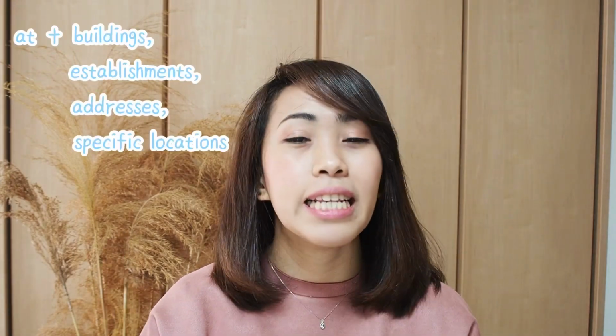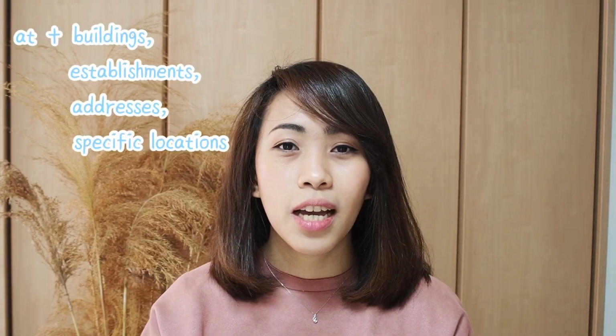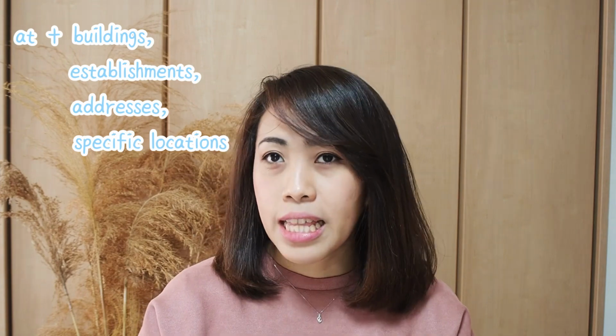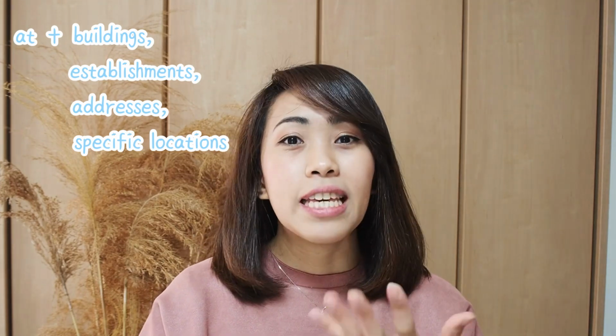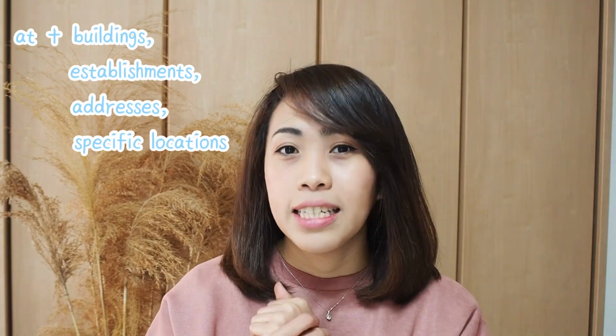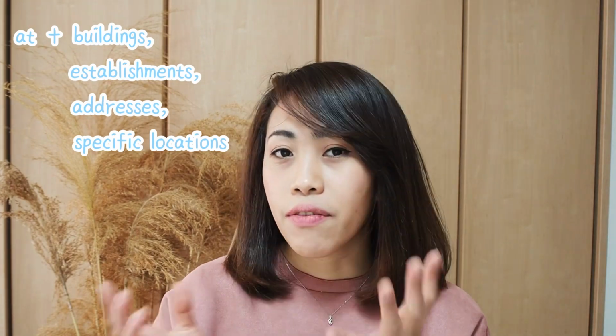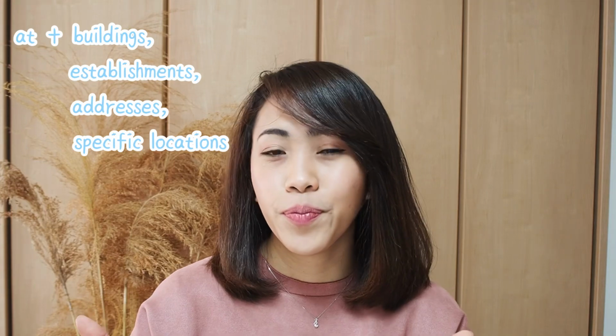What's the difference between at, on, and in? When do we use at? We use at for buildings, mainly buildings. So if we say that we are at a building, we are at Davao City Hall. Davao City Hall is a building.